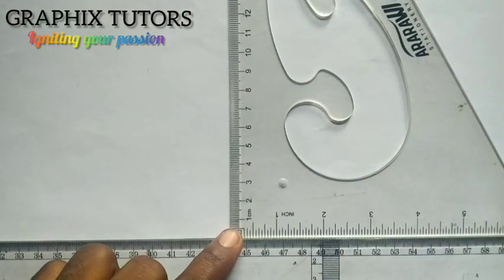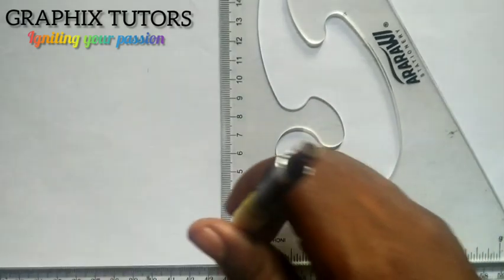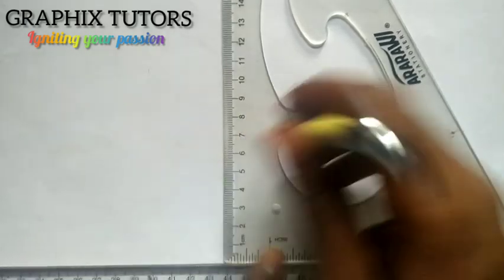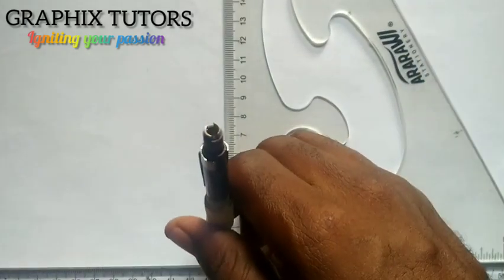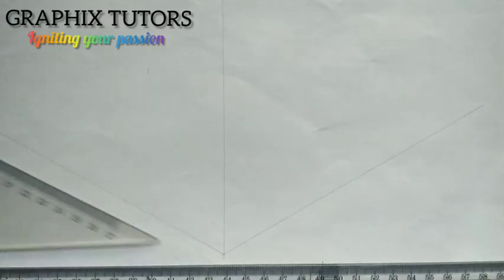So from here, I'm going to draw my vertical line, which is this, and I'm going to draw the inclined axis, which is this. Also, I'm going to do this also, which is this.